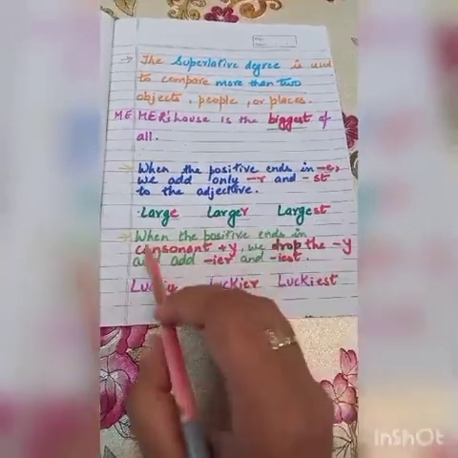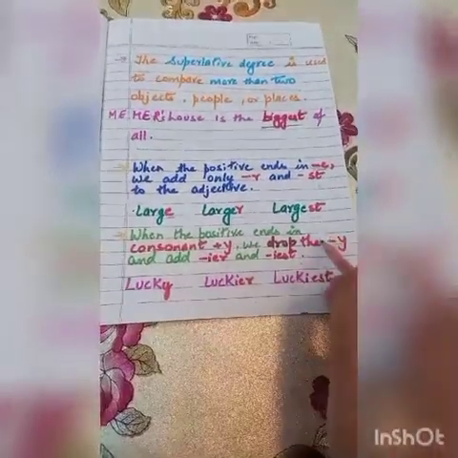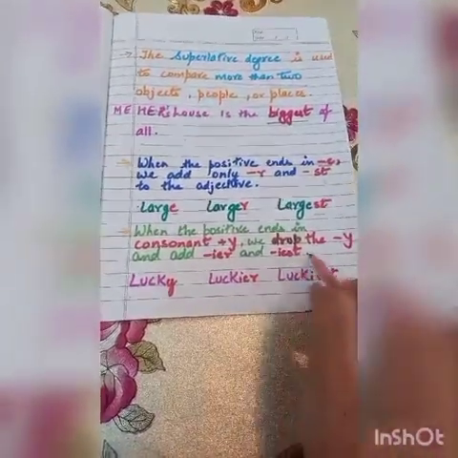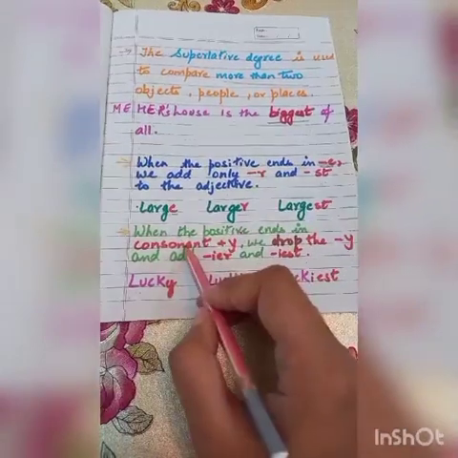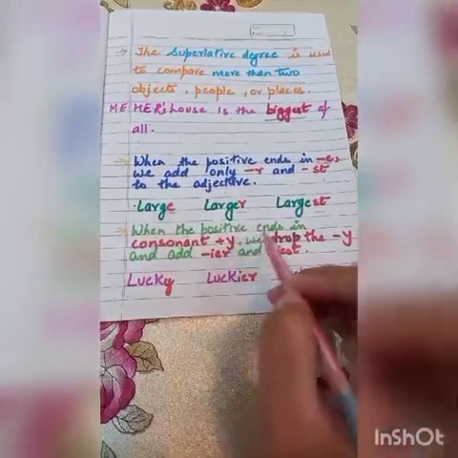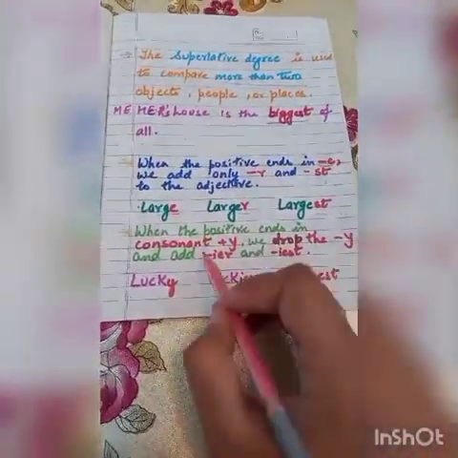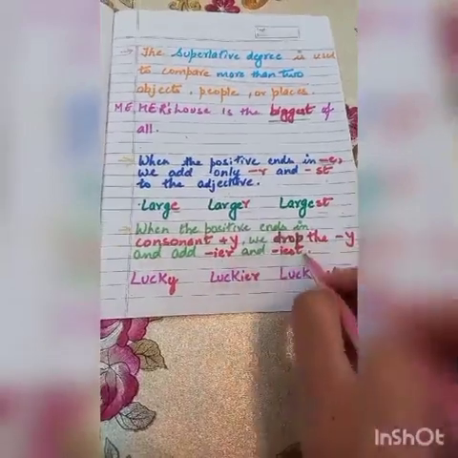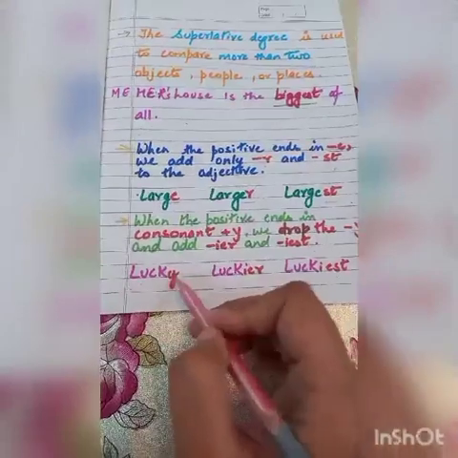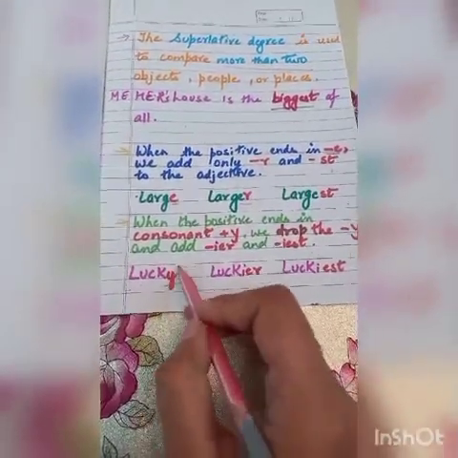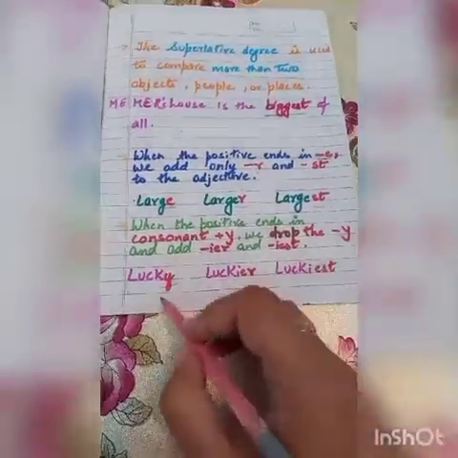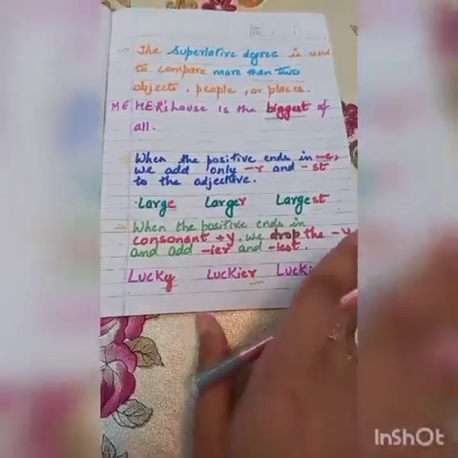Next is when the positive ends in consonant plus Y. We drop the Y and add IER and IEST. One example is given, lucky. Instead of writing Y, we will write IER and IEST. Lucky, luckier, luckiest.